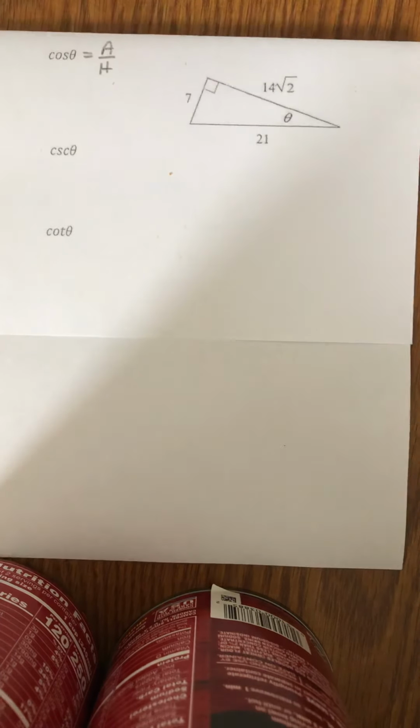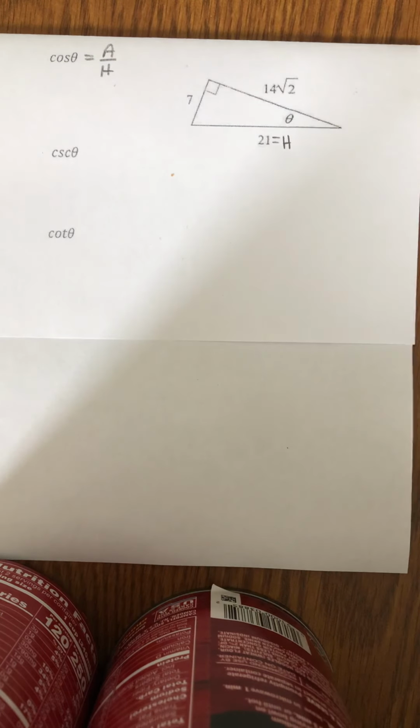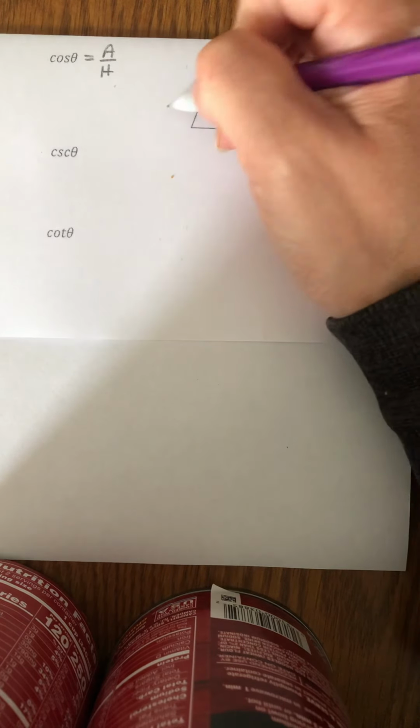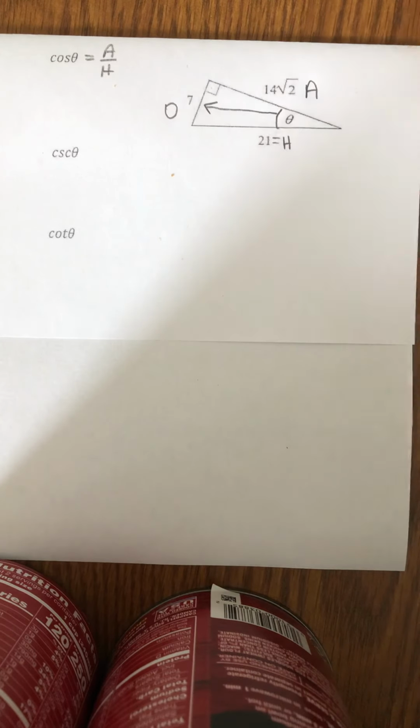All right, my next example. Be careful when you label your pieces. You can see the hypotenuse is this 21. It's the longest piece across from the right angle. For this 7 leg, we're going to label that opposite to theta and adjacent for the 14 root 2.